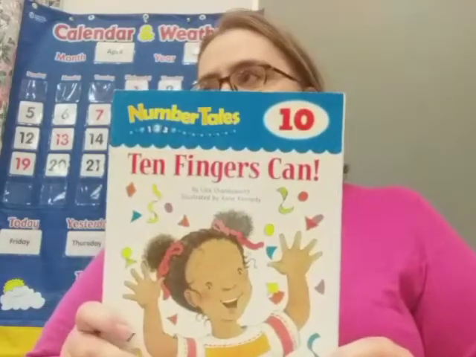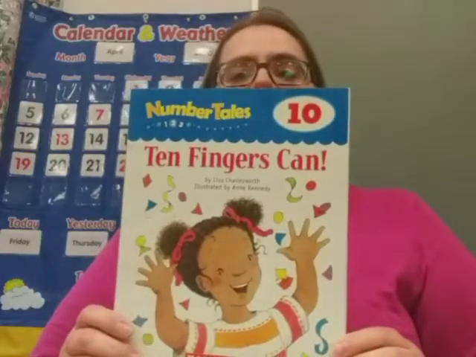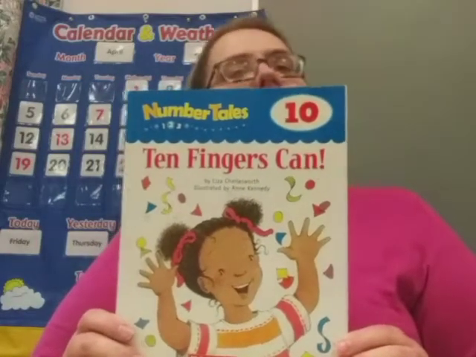All right, so our last number book is number 10. 10 fingers can. So God gave you fingers. How many fingers did your Creator give you? 10. 10 important fingers. Without them, it would be hard to lift. It'd be hard to write. It'd be hard to get dressed in the morning.